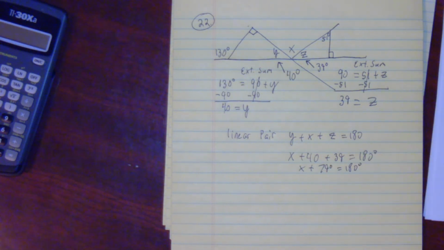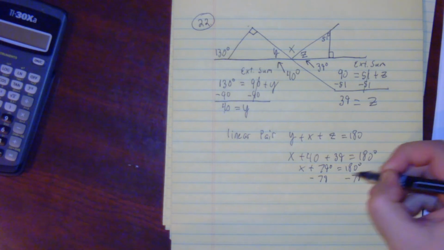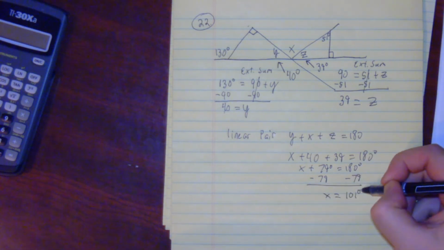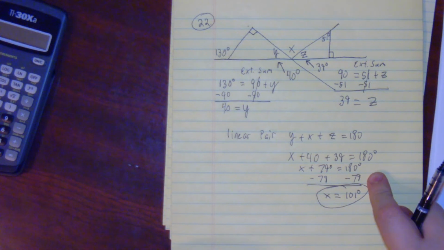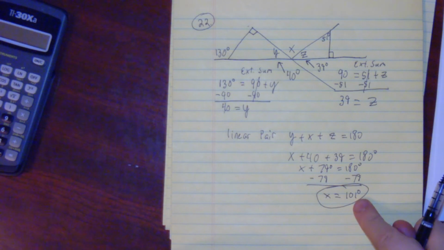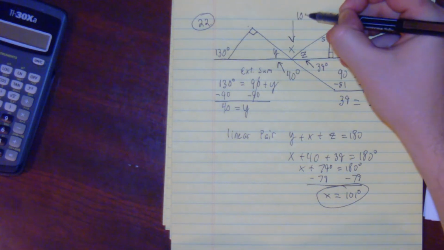We're looking for x, so I'm going to subtract 79 from both sides. x is equal to 101 degrees, because 180 minus 80 would equal 100, but I do have to add 1 to it since I rounded up. It would be 101. So x would equal 101 degrees.